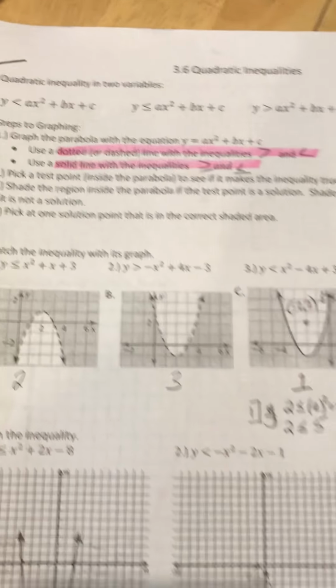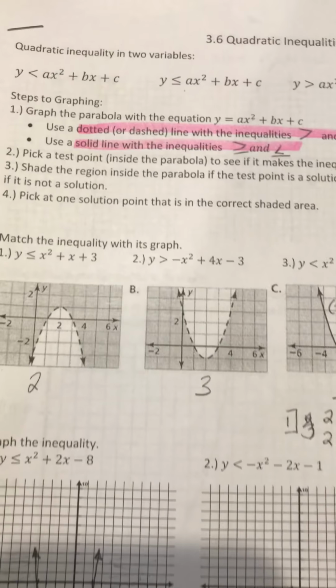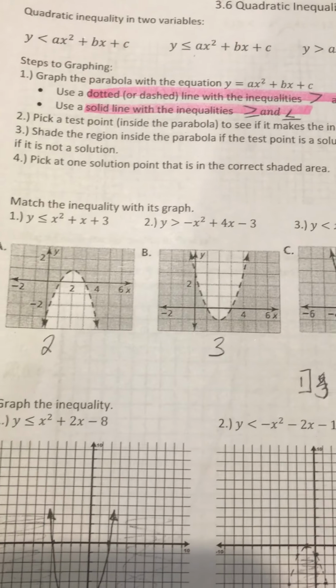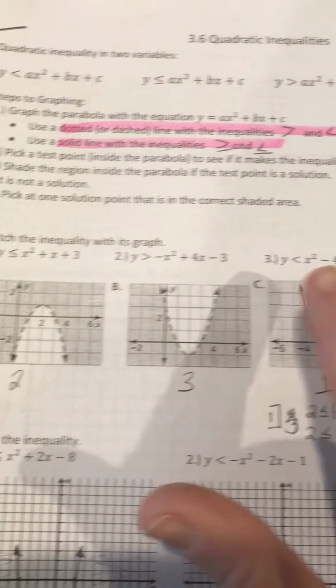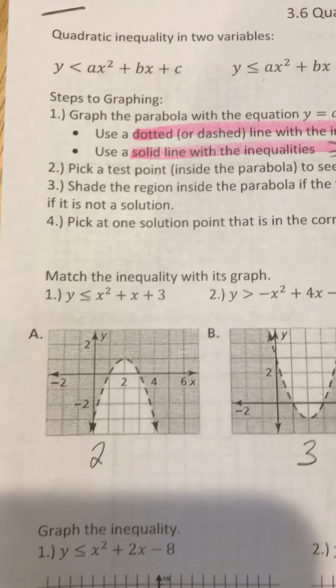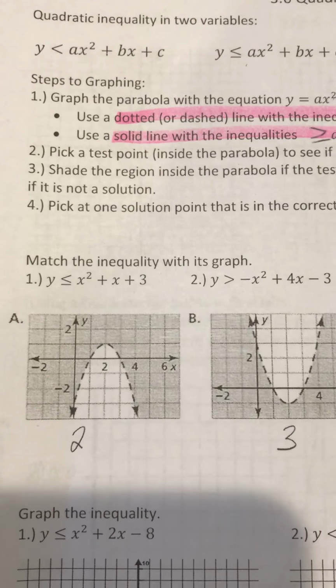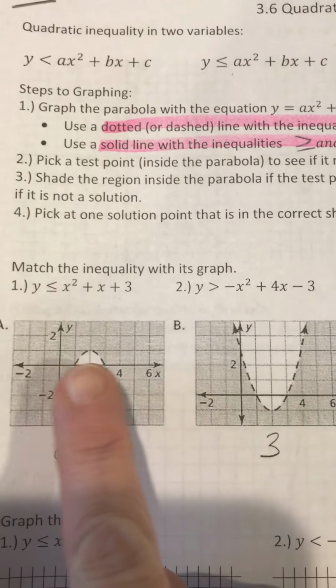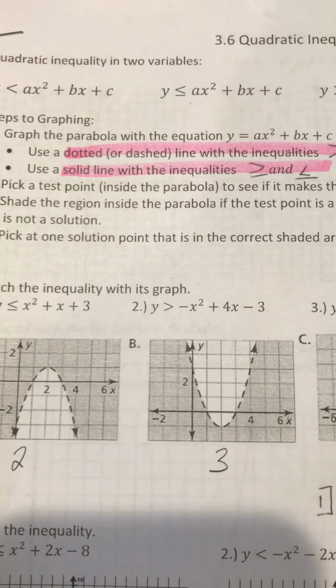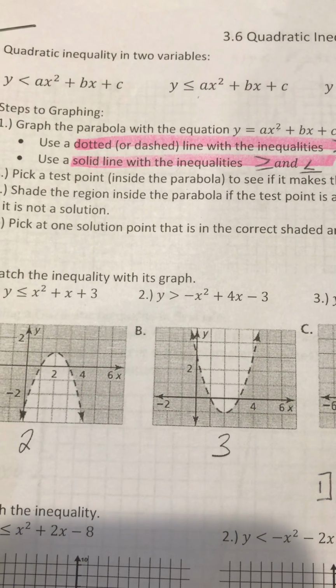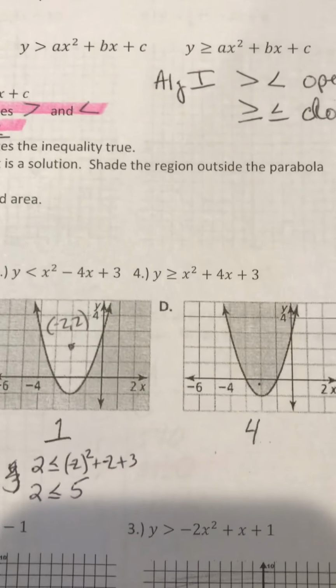So in the first exercise, when we're looking at this set of equations and matching with the inequality, the first thing I would say for something like number 1 is it's less than or equal to. So automatically I'm going to eliminate choices A and B because those are dashed lines. And I'm going to go over here to choices C and D.